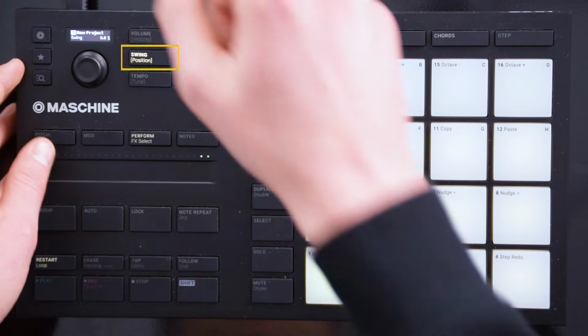I can then choose the swing. Swing is the human element to a recording. Do I want it to be just straight, or do I want it to have a little bit of rhythm to it and be a little bit offbeat?